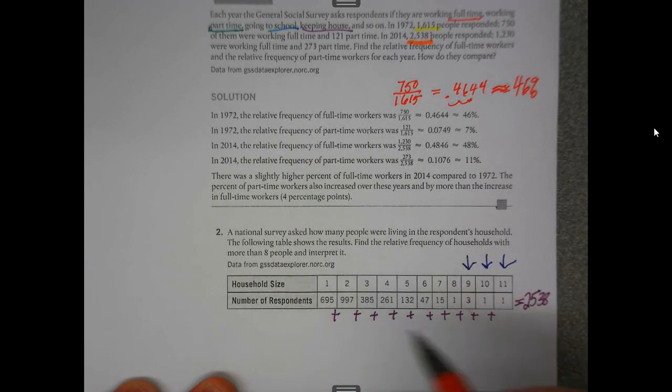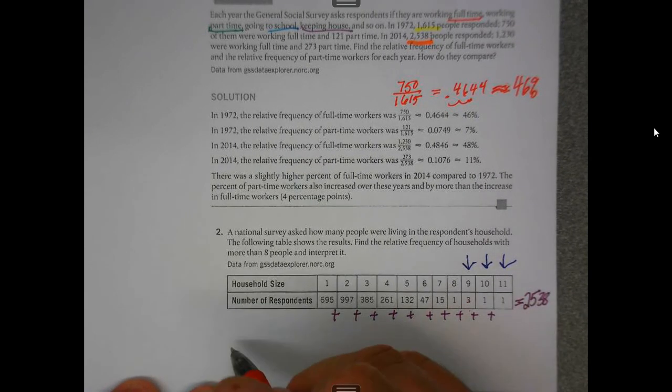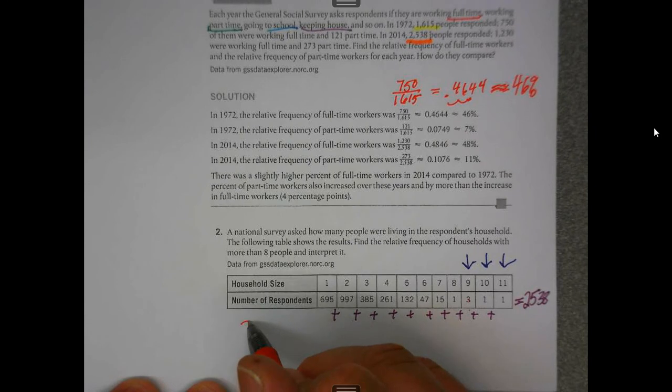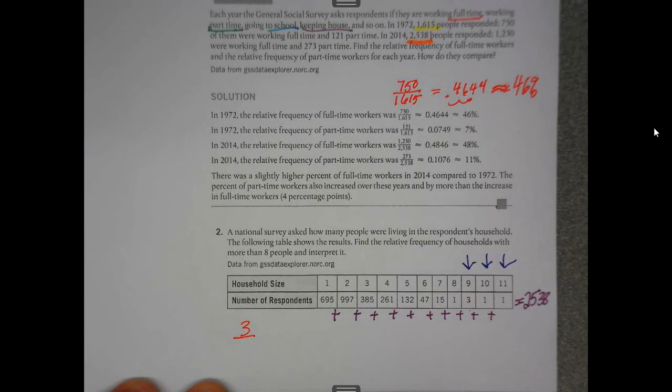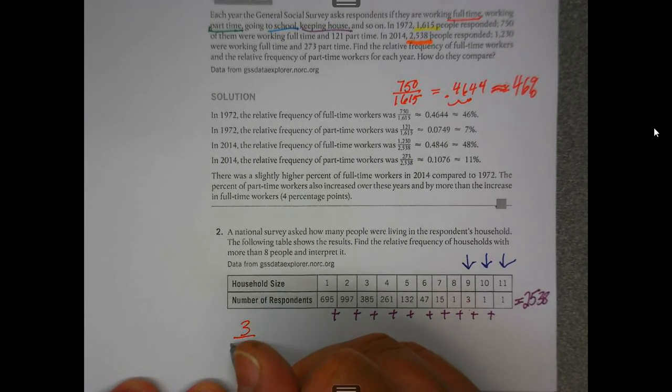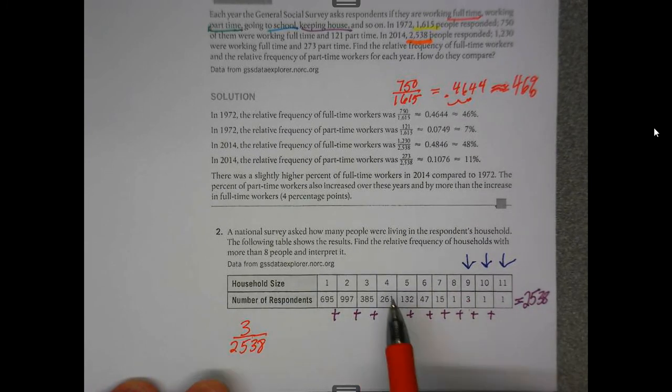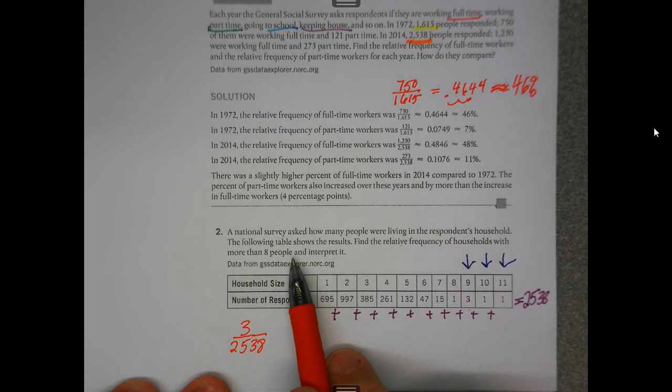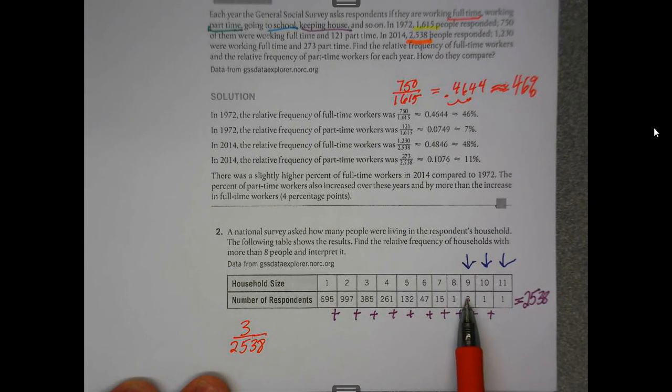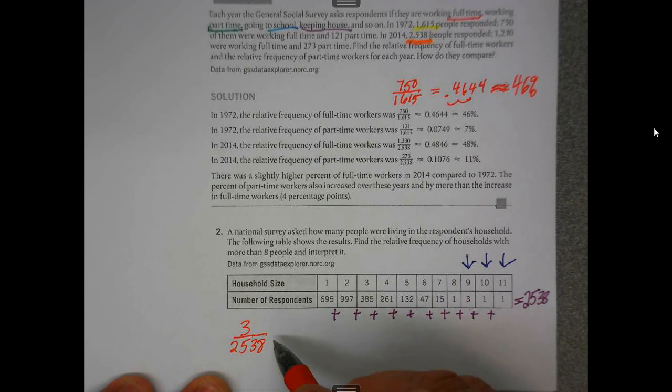So I'm going to have to add these 3 frequencies together because that's the data we have, 9, 10, and 11 size households. So that's the 9. I'm going to add to it the 10 households. We only had 1 respondent out of 2538. And then for the 11 household, I'm going to have another 1 out of 2538.